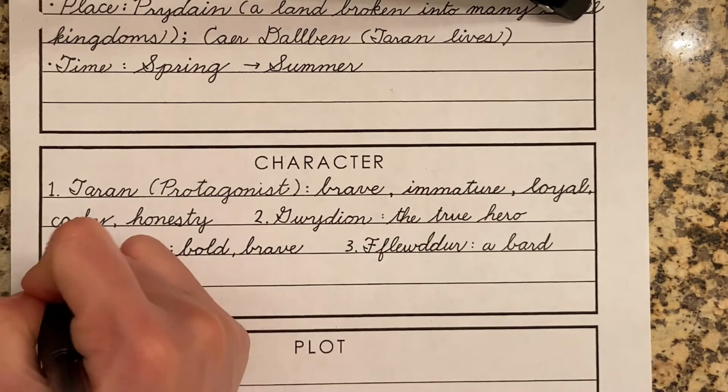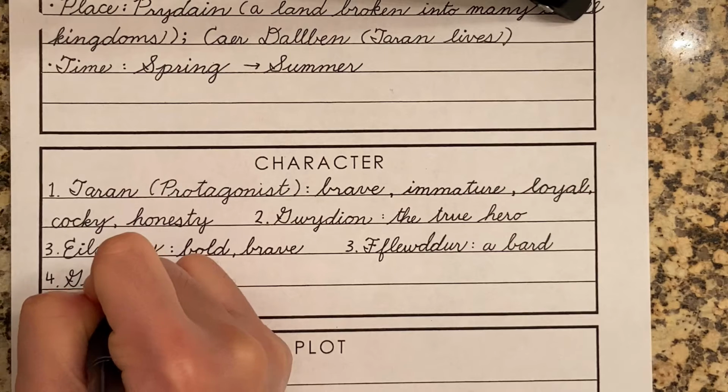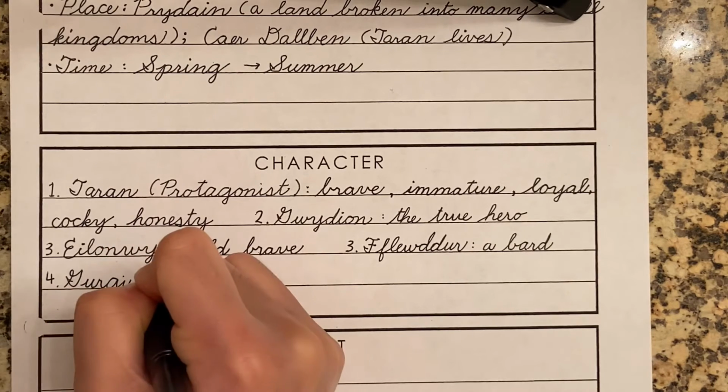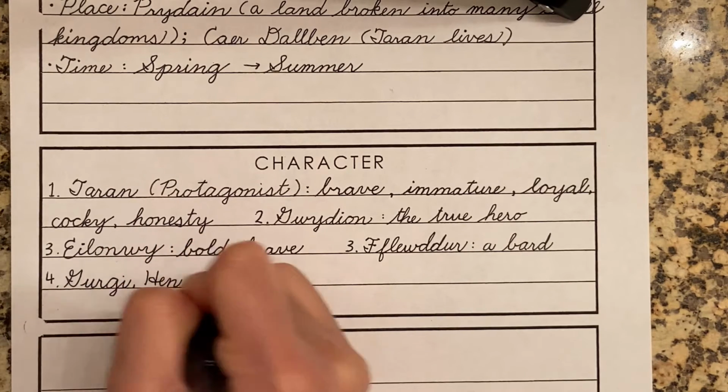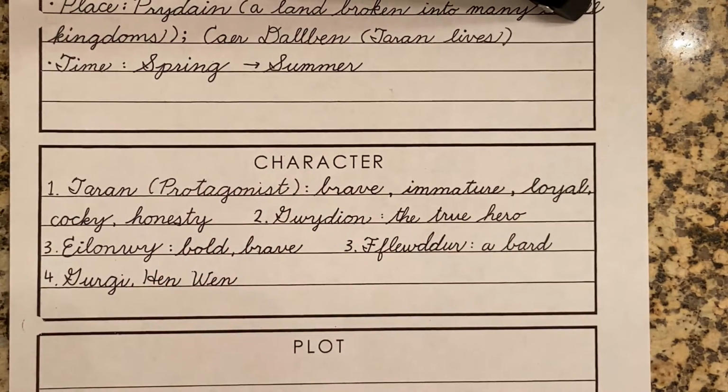And we also have Gurgi, Hen Wen, and other characters that were part of this book.